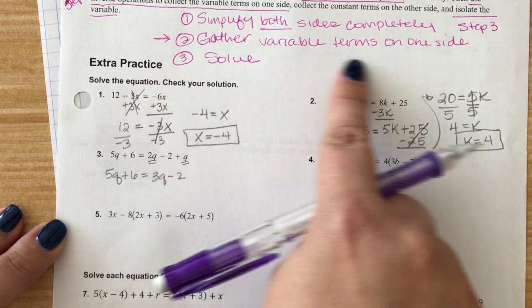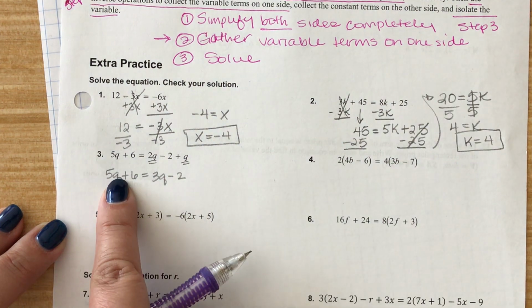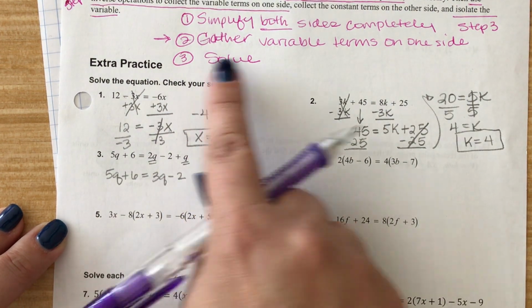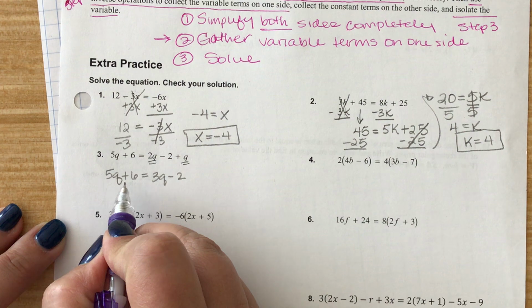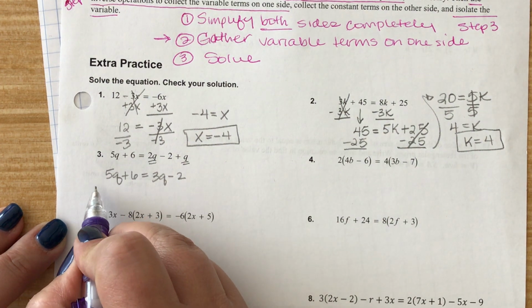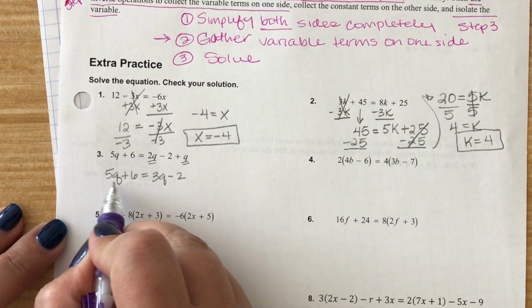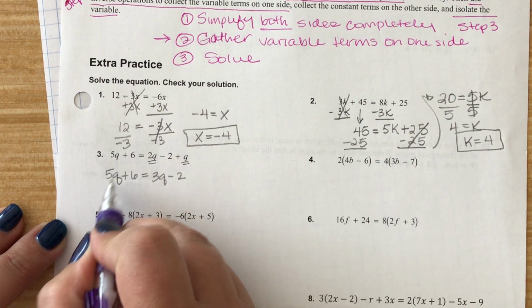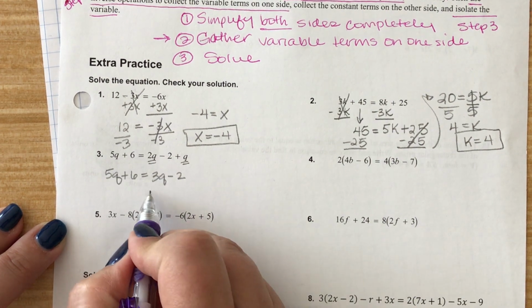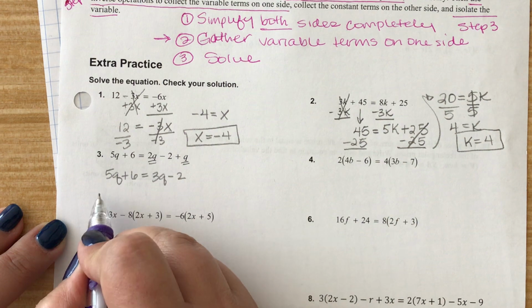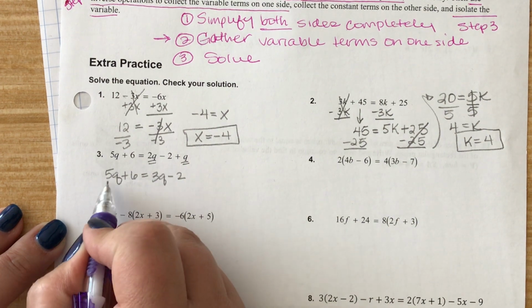Now let's gather our variables, because I do have q's here and here. So gather the variables on one side. It doesn't really matter which. I have 2 options here. I could subtract 5q and cancel this one and get the q's over there, or I could subtract 3q and cancel that one and get the q's over here.